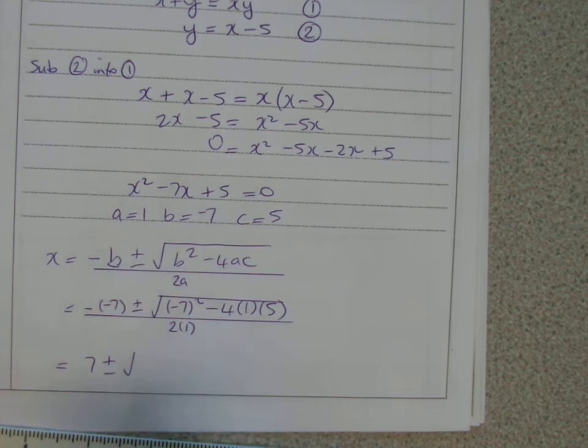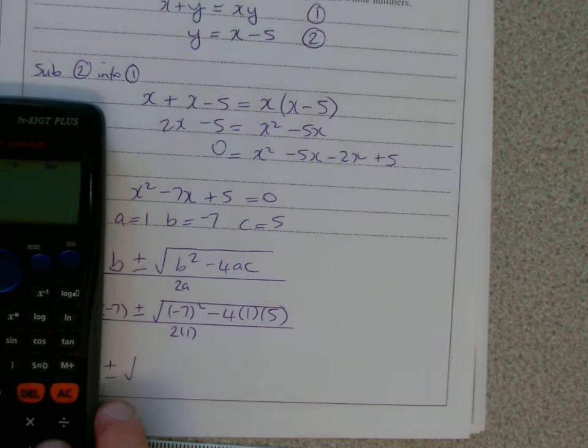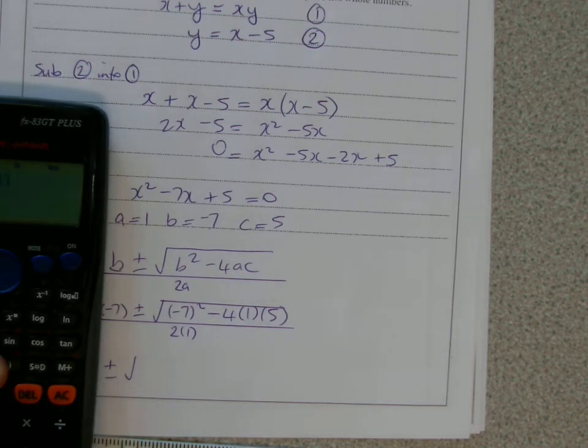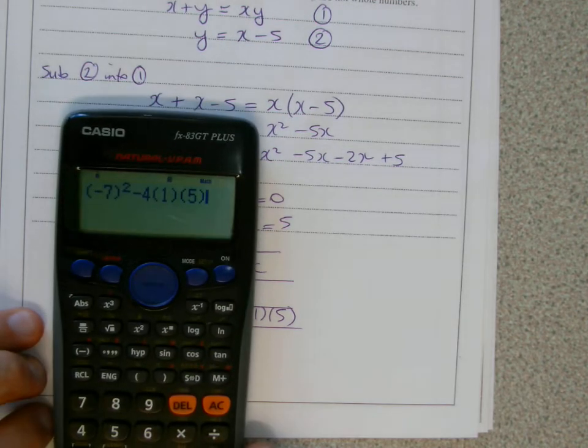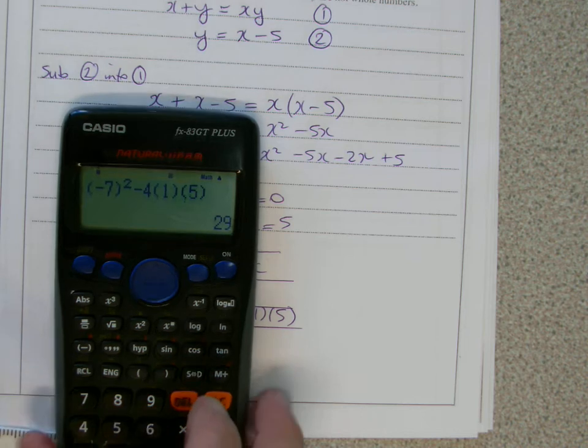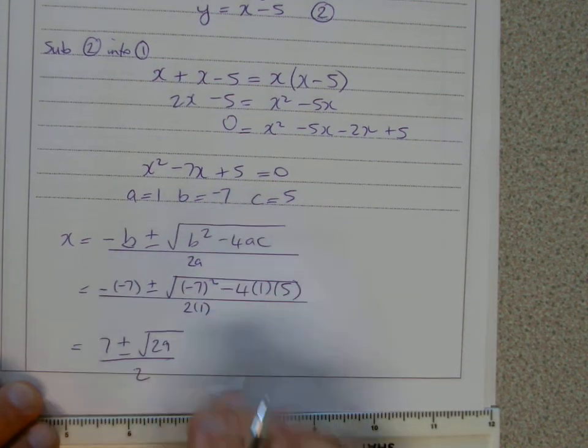Work out that root. So what I do is, I literally type that in my calculator. I do minus 7 squared minus 4 times 1. I don't put the root on my calculator just yet. So I literally, that's what I'm typing into my calculator. So I get 29 in that root over 2.